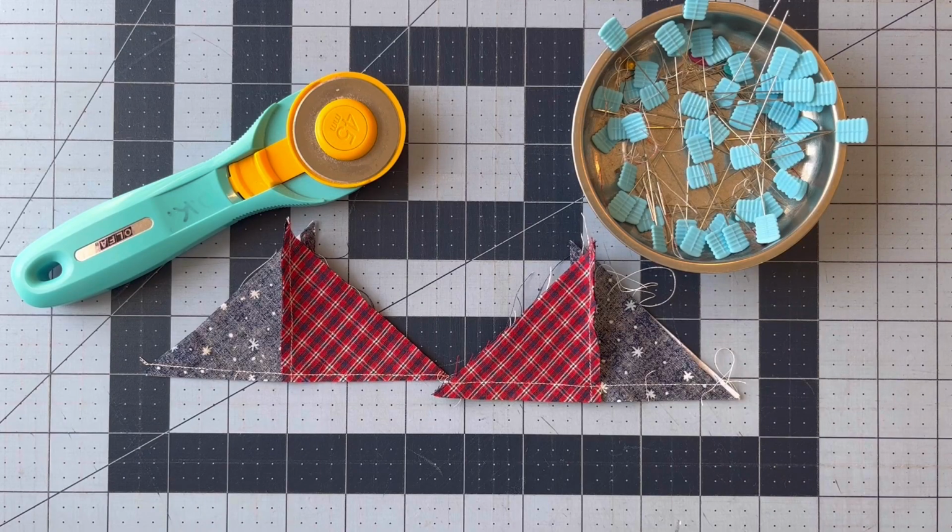Now the units are ready for trimming. I'm going to show you two different ways to do it. One is the traditional way without using any specialty tools. The second way is using the Clearly Perfect slotted trimmer, which is my favorite, which I typically use. The method is slightly different and you want to be aware of that. So let me quickly show you how to do it.